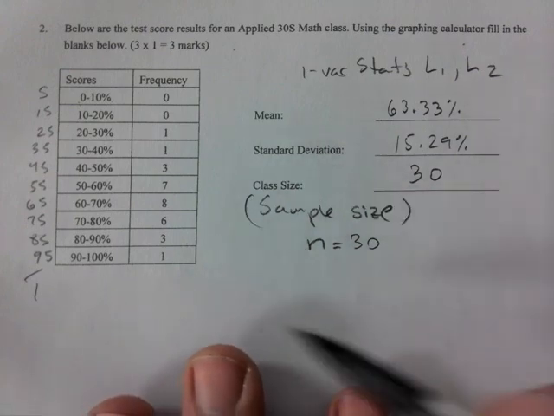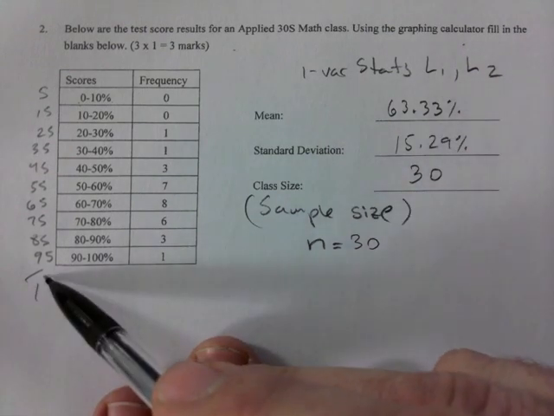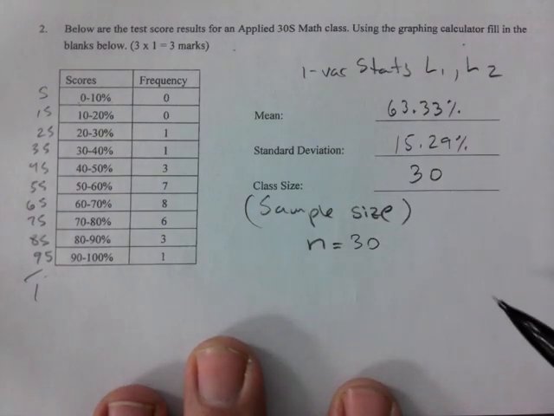So 3 marks for all of this, right? Midpoints, and then figuring out that. So this page is worth 5.